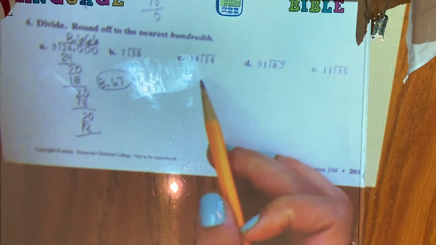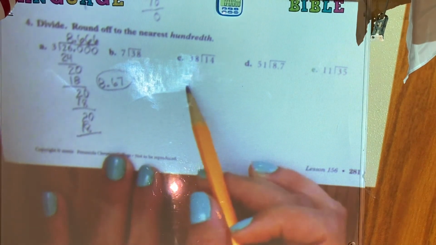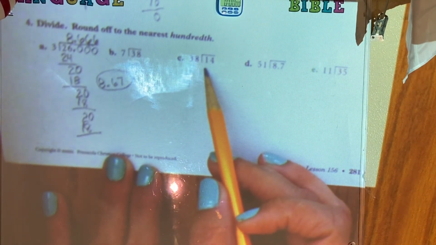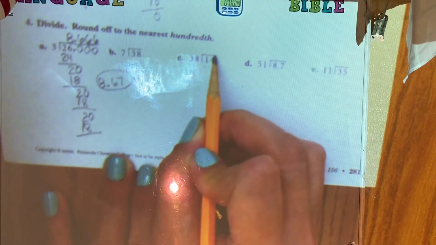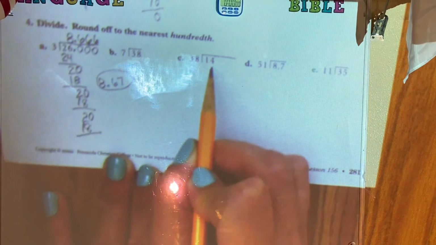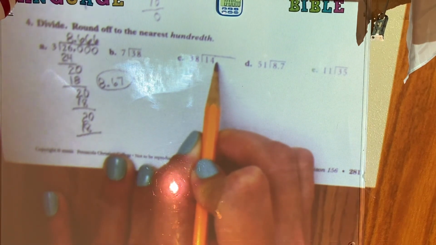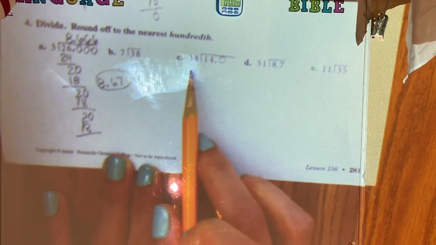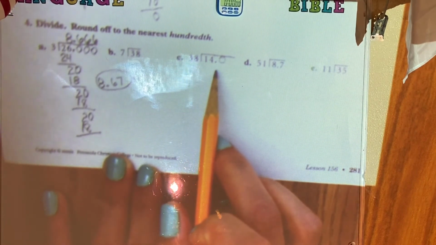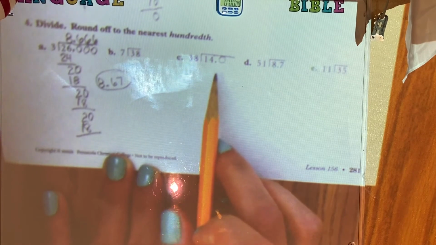Okay? Let's do letter C. 38 divided by 14. So 38 divided by 14 is not possible, right? So I am going to go ahead, add my decimal, and I'm going to add a 0. So now, 38 into 140, it goes how many times?